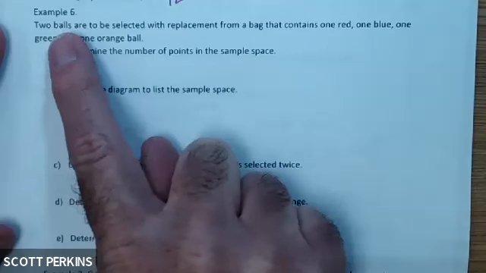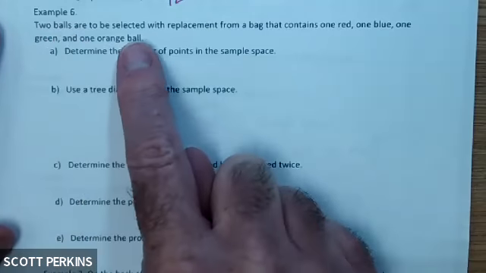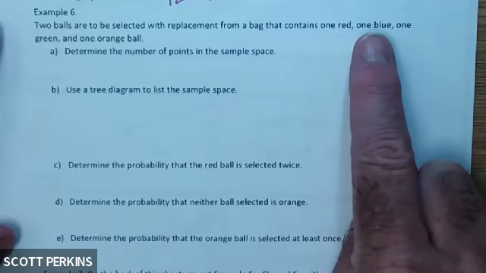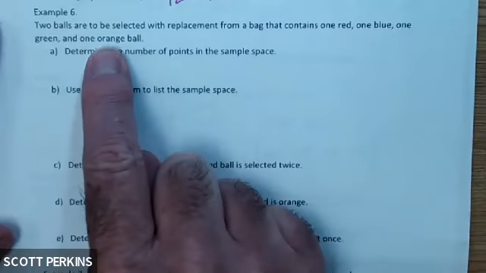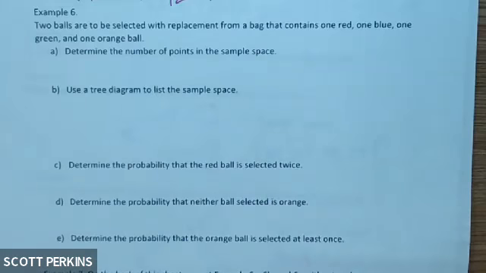So we are picking 2 balls out of a bag, and there's 1 red, 1 blue, 1 green, 1 orange. The first time I do this experiment, when I reach my hand in and see what color the ball is, I'm putting that ball back in the bag. That's what with replacement means. So that affects your A part, the number of points in the sample space, and your B part, the tree diagram. I'm going to give you a couple minutes to go through as much of that problem as you can. And if you need anything from me, please wave your hand around. I'm happy to help.